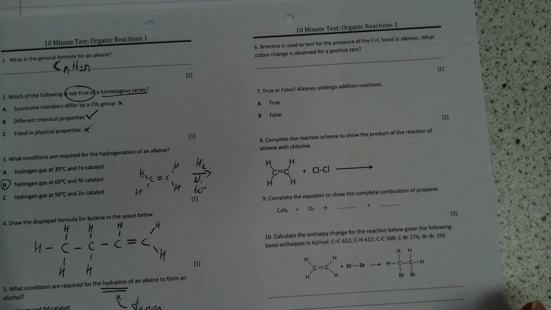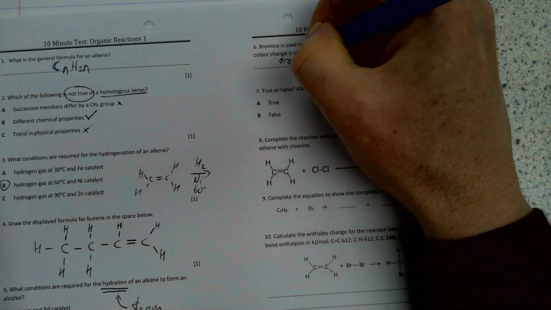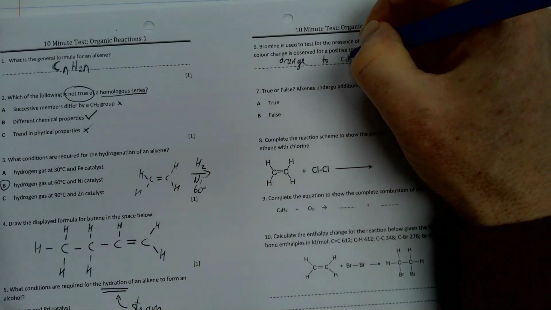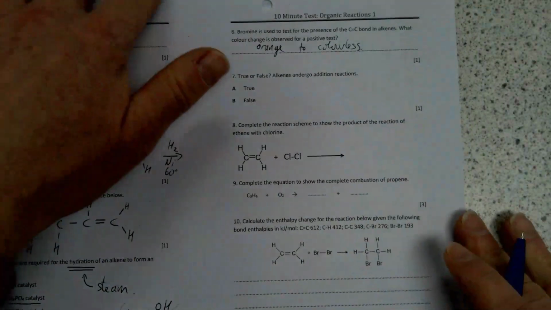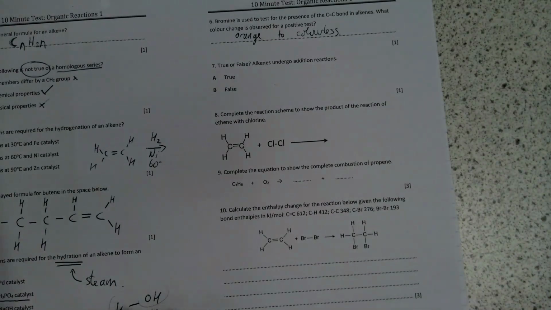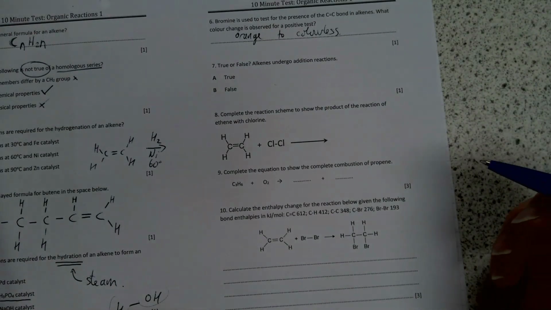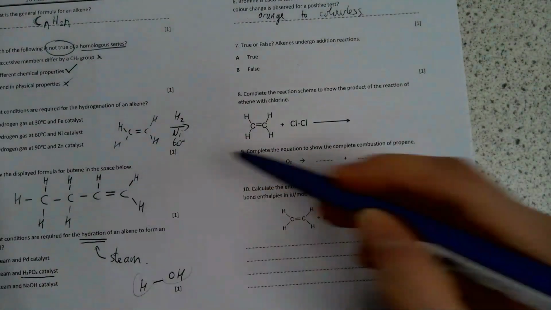Bromine water is the test for alkenes, and they go from orange to colourless. That's usually well known. Very common question. And you've come across this before when you did cracking. One of the proofs that cracking has worked is that you've generated an alkene, and you know that because you've got bromine water being decolorized, because that bromine actually adds to, reacts with the alkene.